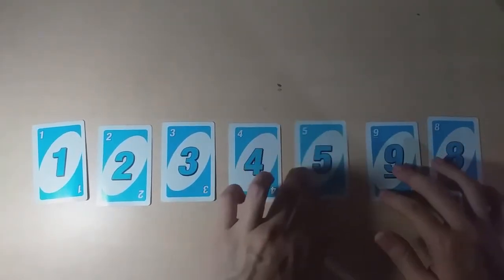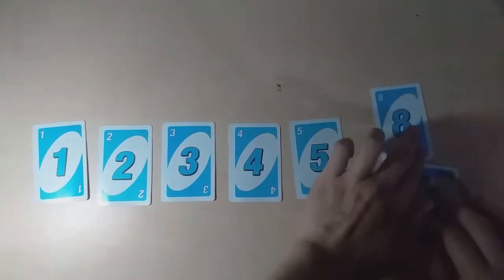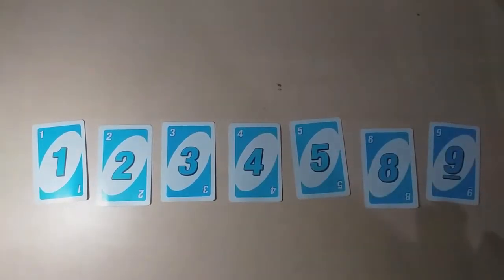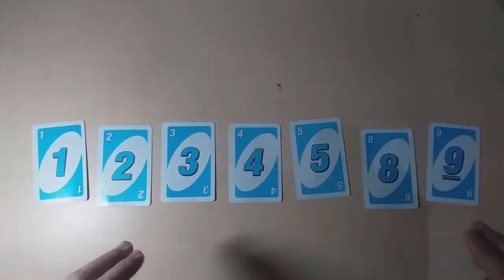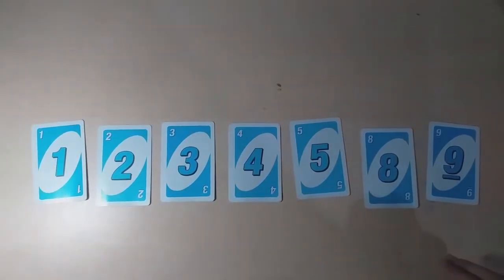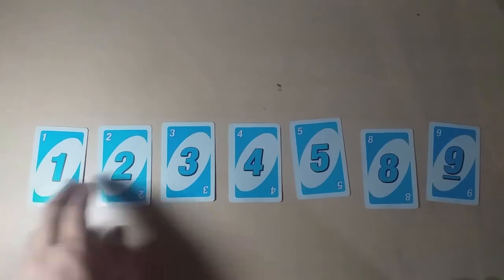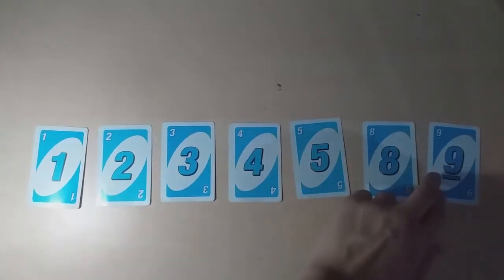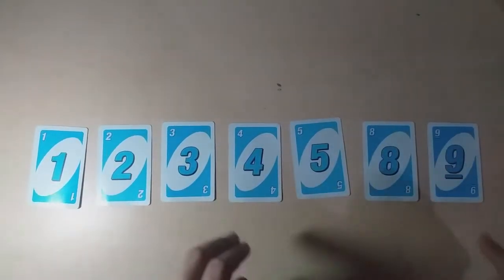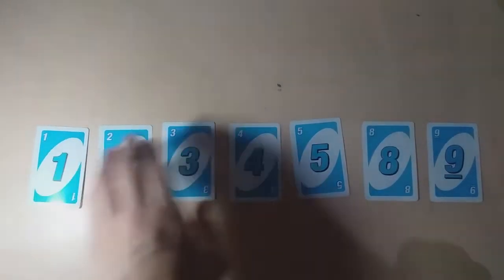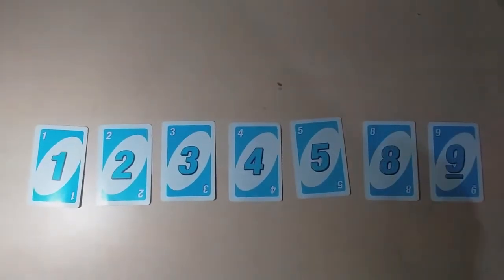We arrange all the numbers, right, just like that. So what we did here is that we sorted the cards from the smallest number to the largest number, so from 1 to 9 in a certain order, right?